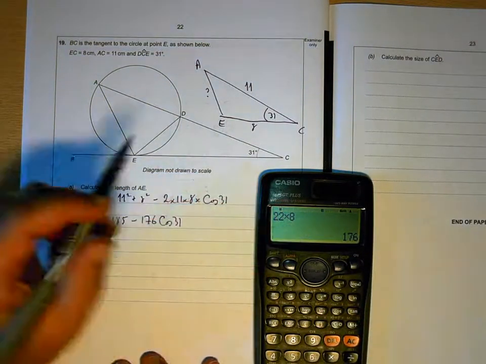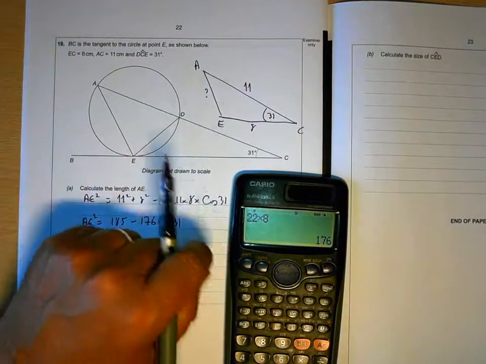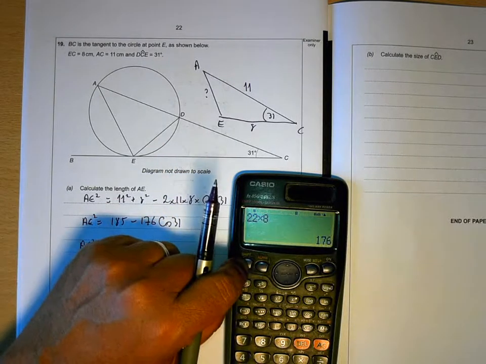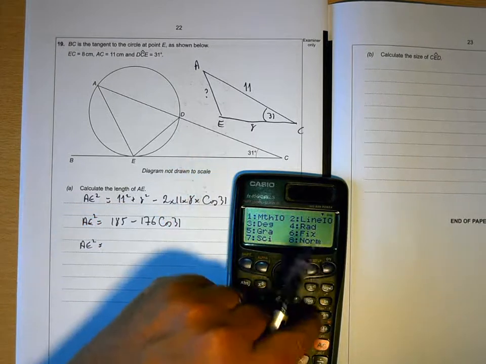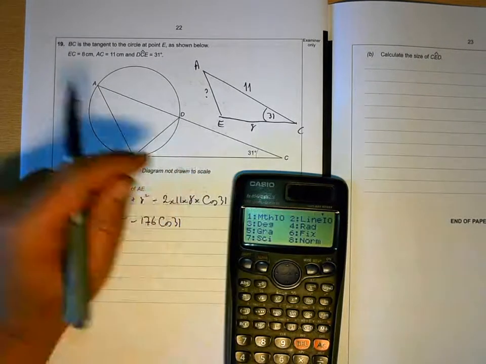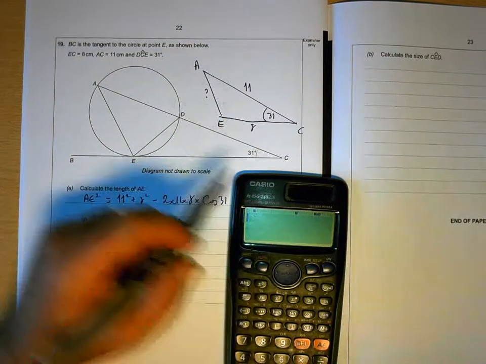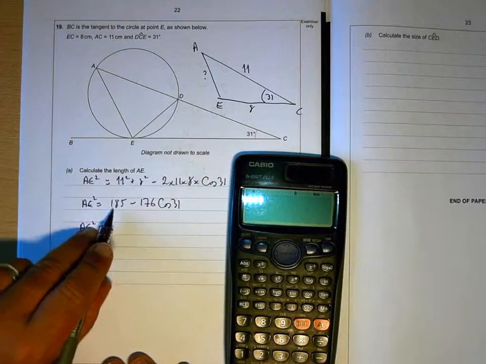Make sure your calculator has a little D in it for degrees. If it doesn't, as with any trig questions, what you have to do is press shift, setup, and 3 for degrees. It's really important that you're working in degrees, otherwise you're going to get some pretty crazy answers.